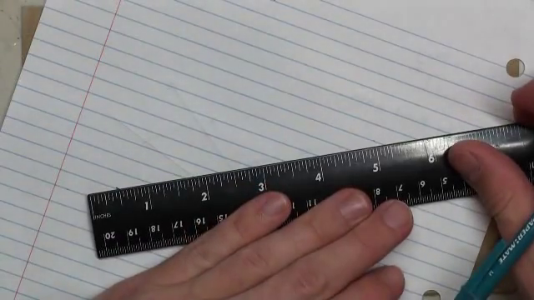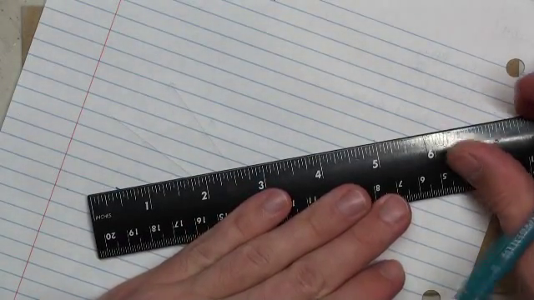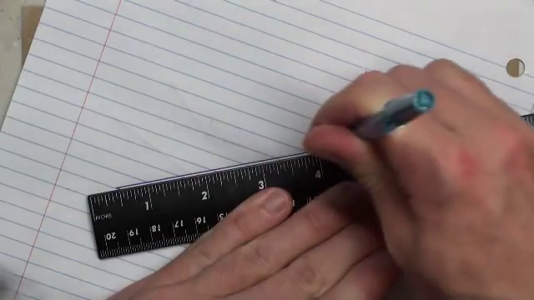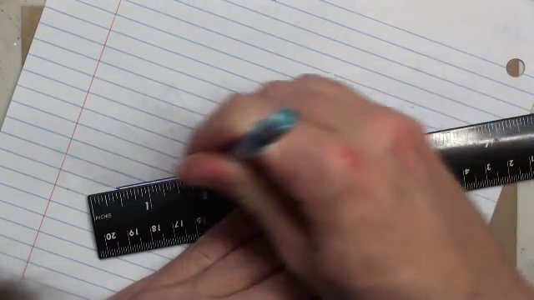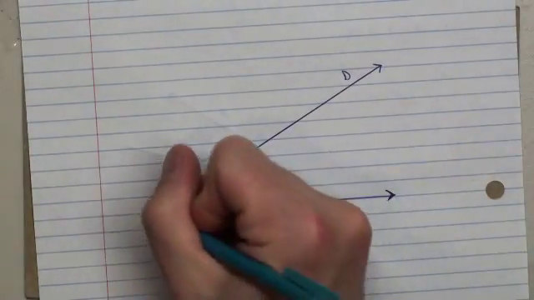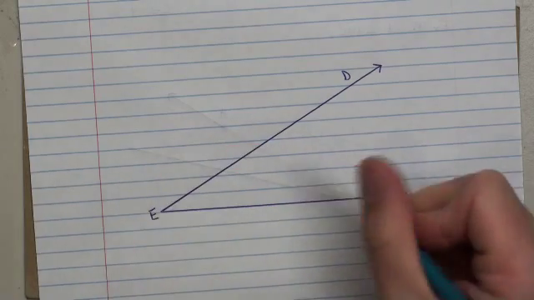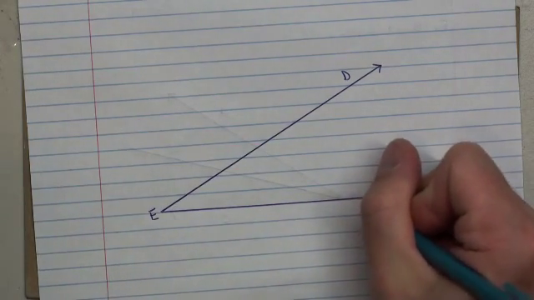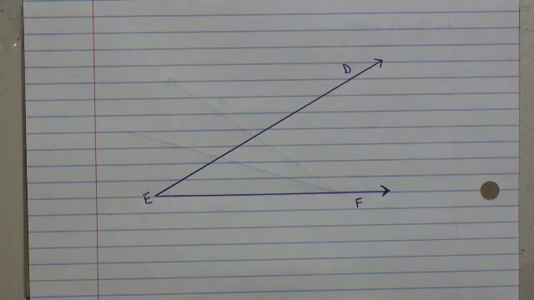And just put a very light point there. You're going to put your next arrow right up to that one. Alright, and this is D. Doesn't matter where the point is. You don't have to put the point in. E and F. Okay? So go ahead and bisect that, and then you're done with this lesson.